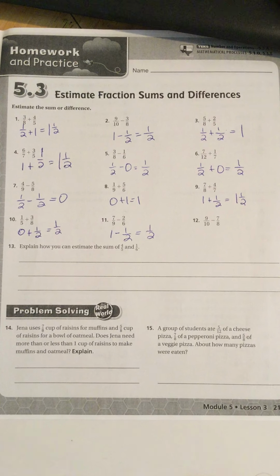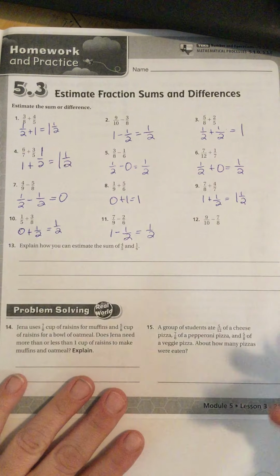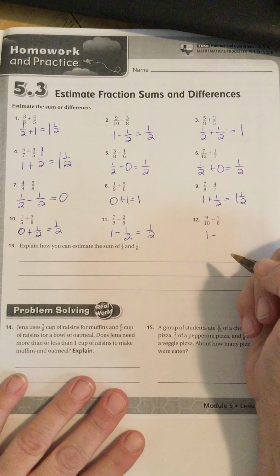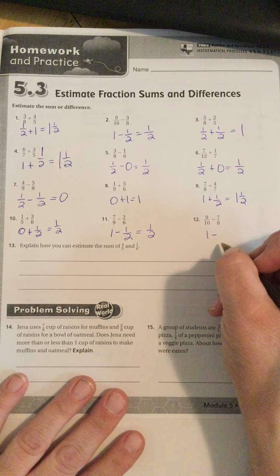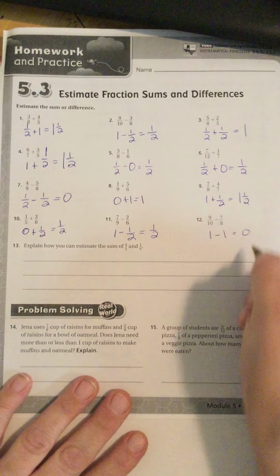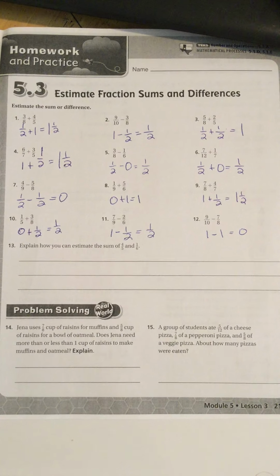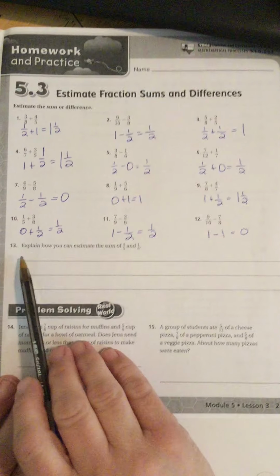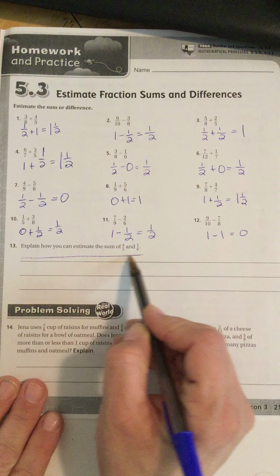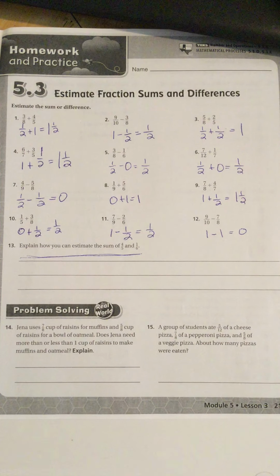Okay, 9/10. How close is 9 to 10? 7/8. How close is 7 to 8? And you subtract and you get 0. Okay, I want you to explain how you can estimate the sum of 4/5 and 1/6. I want you to type out your answer into the Ed puzzle right now.